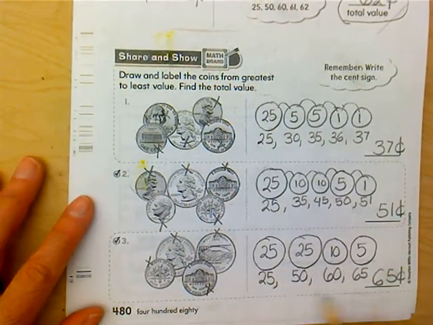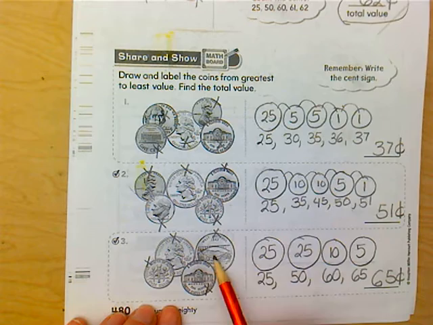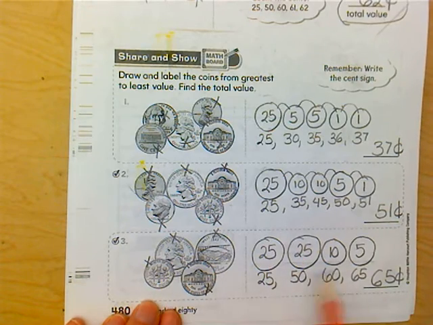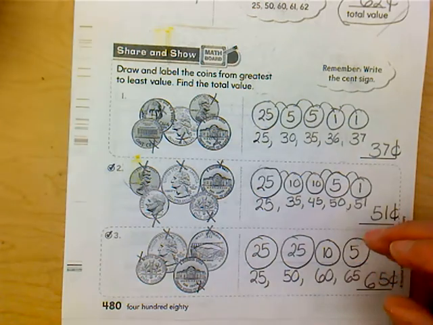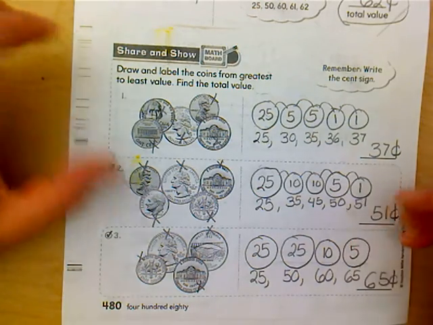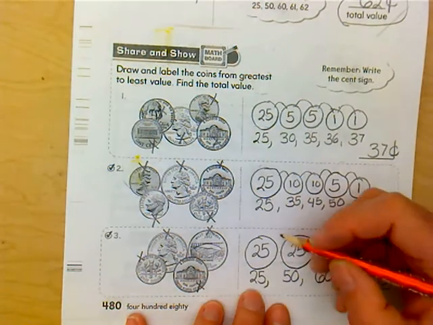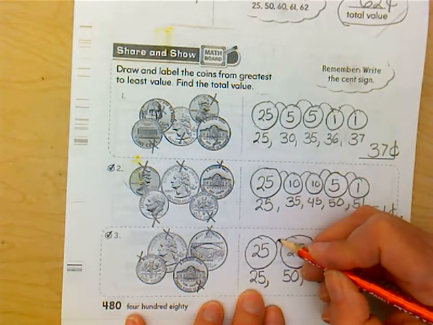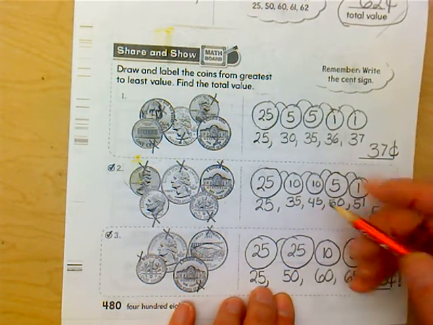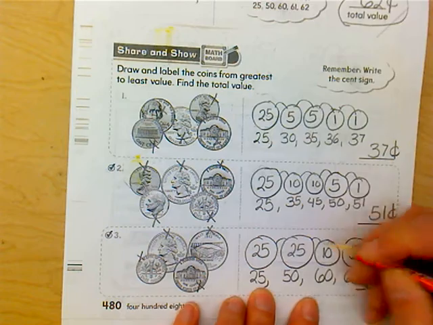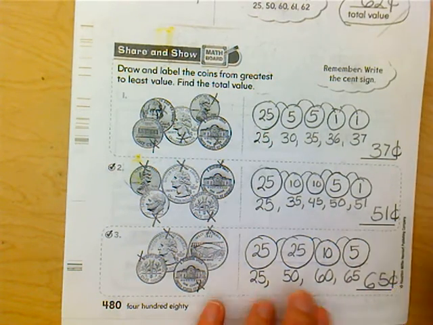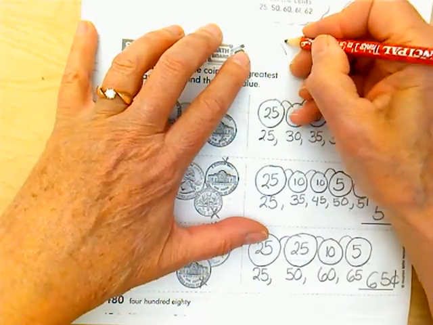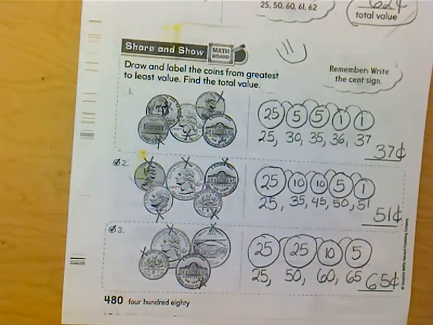Okay, this time I only have 4 coins, 2 quarters, there they are, a dime, and a nickel. Of course, I've put them in value order because when you're counting coins, putting them in value order makes the counting so much easier. From 25 going up 25 puts me at 50. From 50 going up 10 puts me at 60. Going up 5 puts me at 65. And if you had a successful experience on that page, well, a huge congratulations to you.